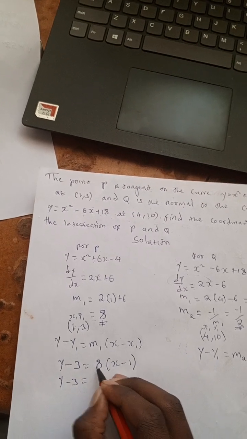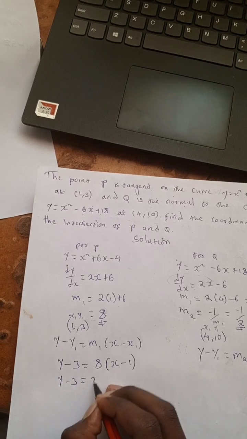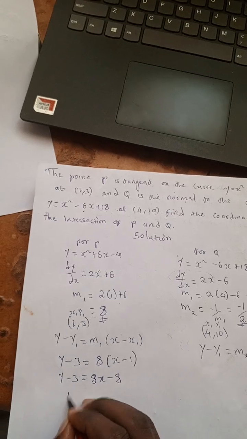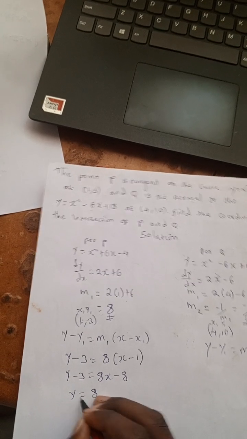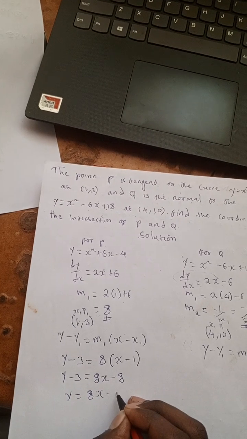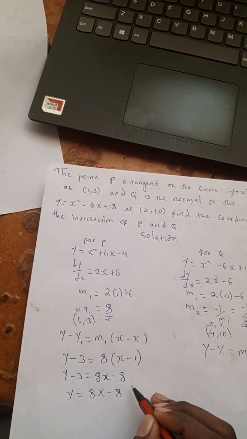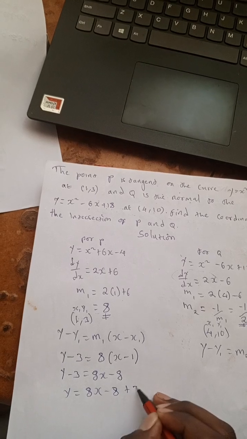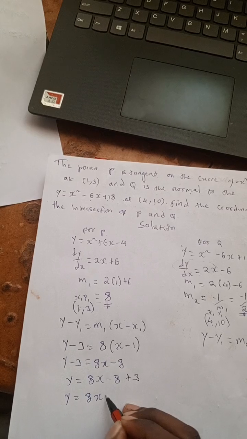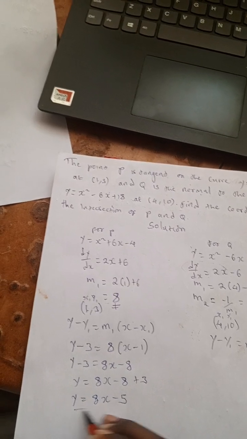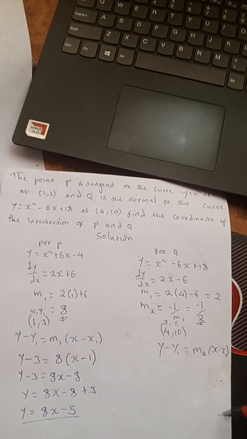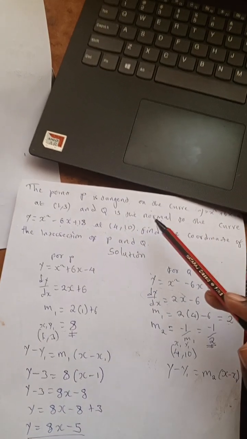y minus 3 is the same as 8 multiplied by x, we are going to have 8x, and 8 multiplied by negative 1 gives negative 8. So y is the same as, we just have to add 3 both sides. It's going to cancel here, and on the other side we are going to have plus 3. So y is equivalent to 8x minus 5. For this side, we are done. We have to come to the right side for Q, for the equation of the normal.